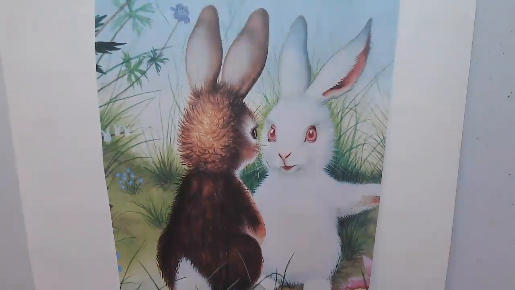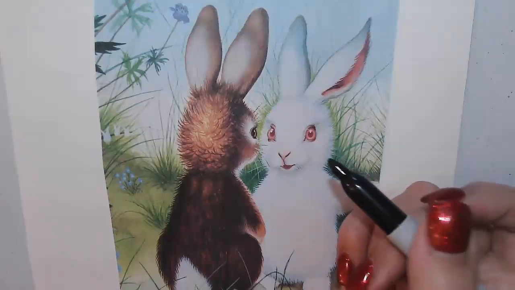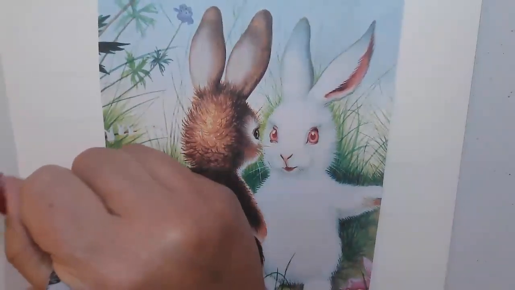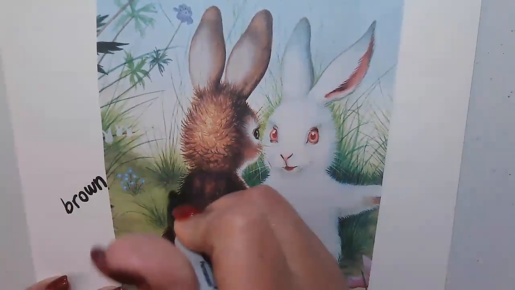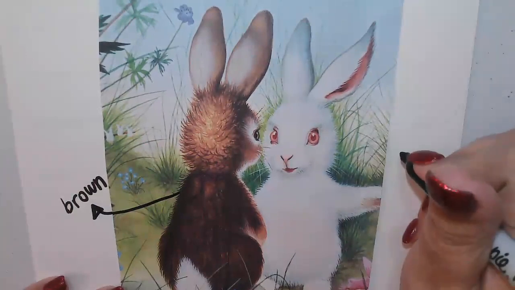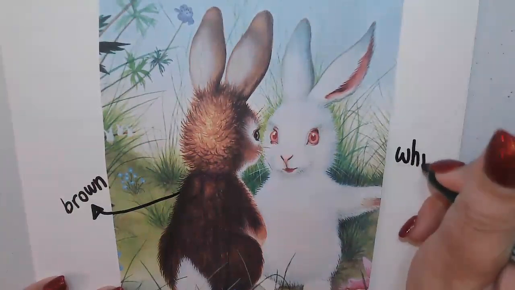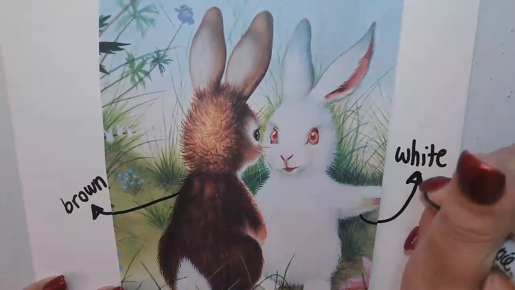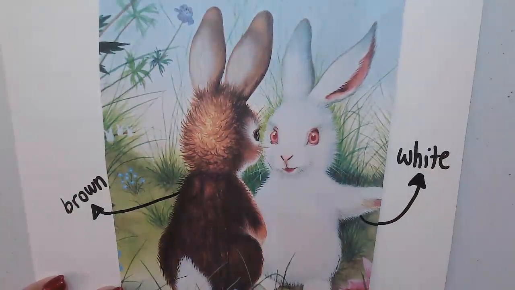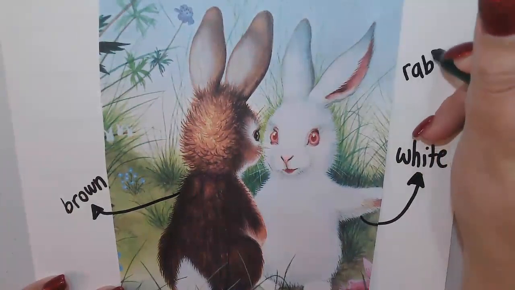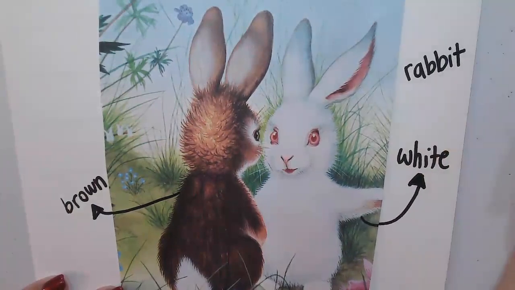Very good, very good. I heard some words out there. Maybe some of you thought the word brown because this bunny, this rabbit, is the color brown. Maybe some of you thought white because this rabbit is white. Maybe some of you thought rabbit. These are all different words, right?